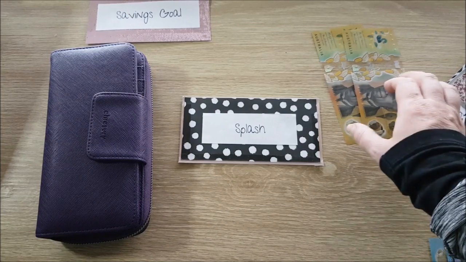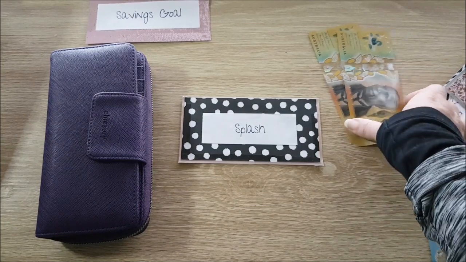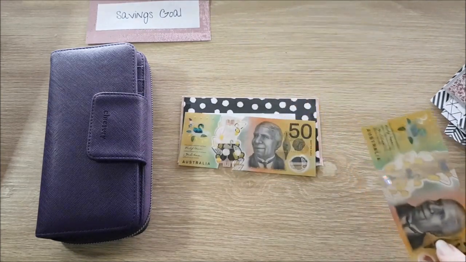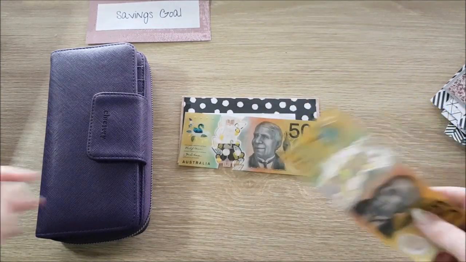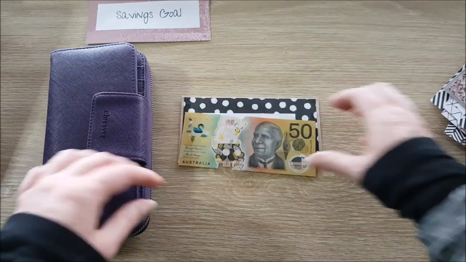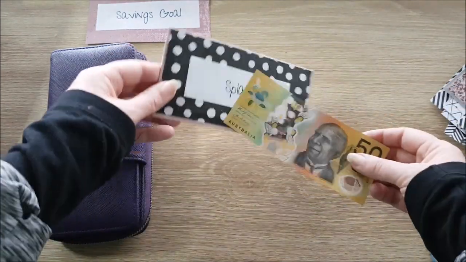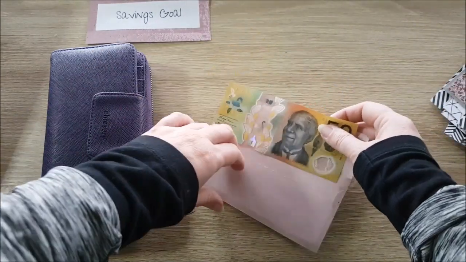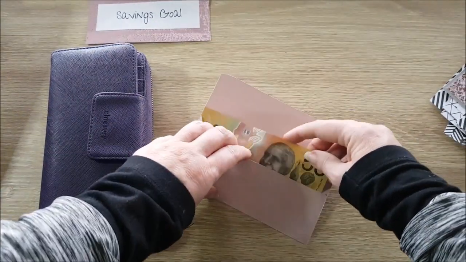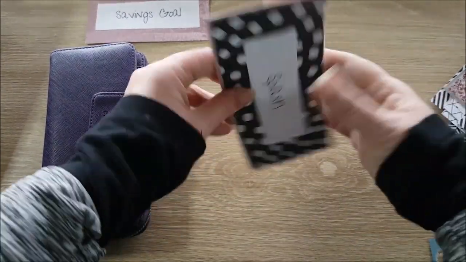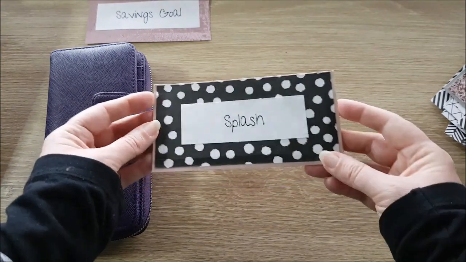And we have our splash cash, which is our personal spending money. We both get $50 each, so my splash cash goes into my envelope. Shan's will just go into his wallet, and like I said, this is our personal spending money, so whatever we want to do with it, we can use it however we like. So eating out, alcohol, bullet journaling, stickers, whatever takes your fancy.